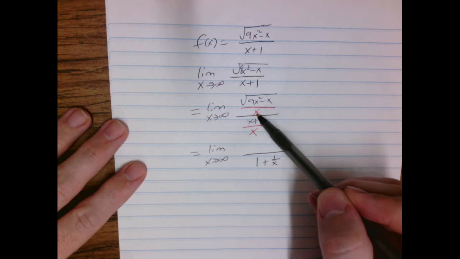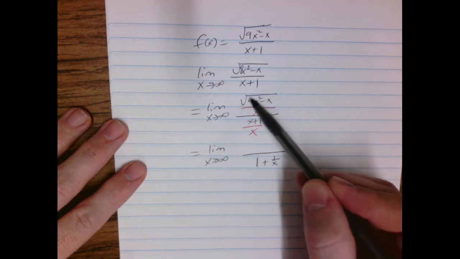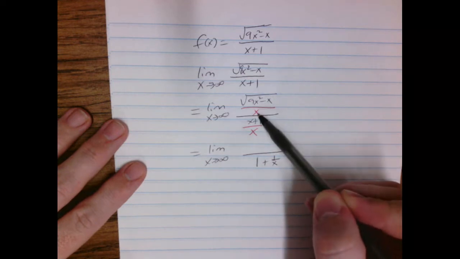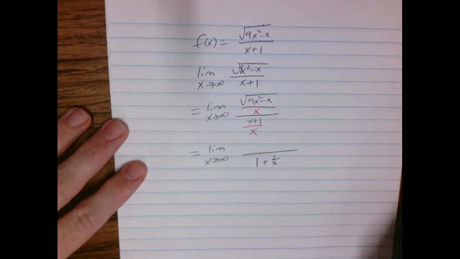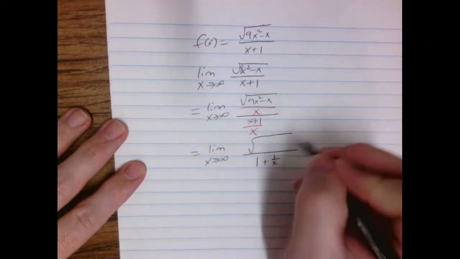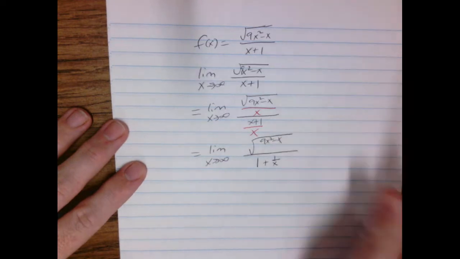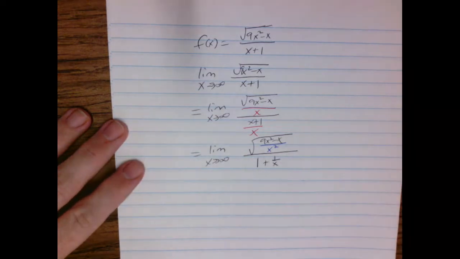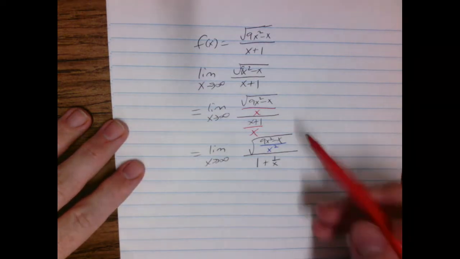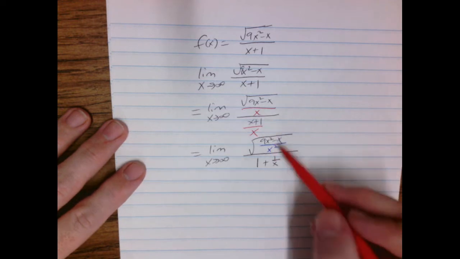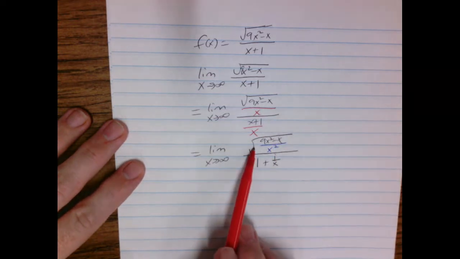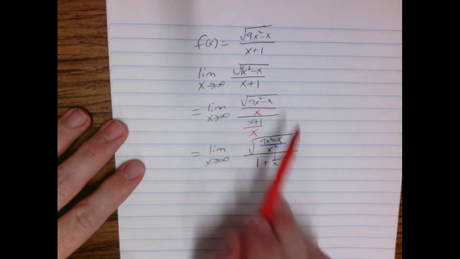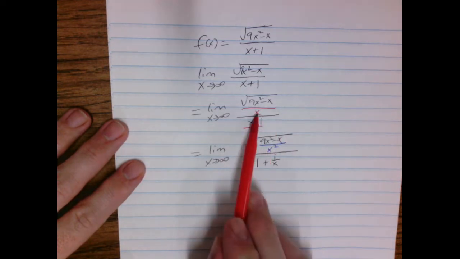The only way to get this x inside the square root so that I can simplify is to square it, because the square root of x squared gets me back to the original x that I'm dividing by. So watch. Let's make a big square root here: 9x squared minus x over x squared. That's the only way to get that into the square root, is to square it. Now, you may say, but I'm doing something different. I'm not. The square root of 9x squared minus x is still the same thing. The square root of x squared is x.